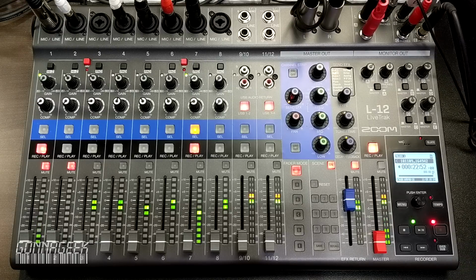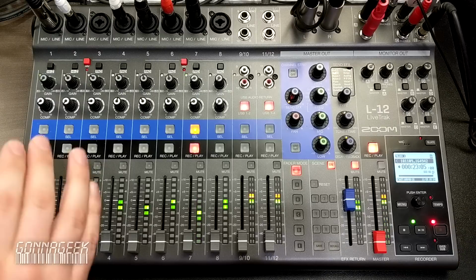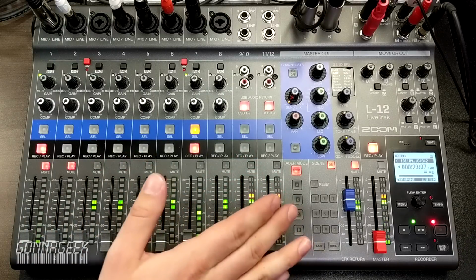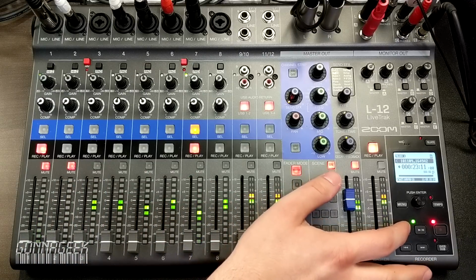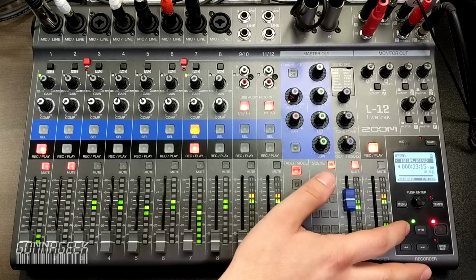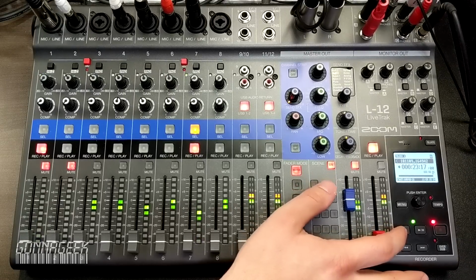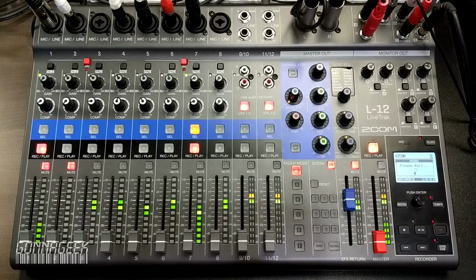All right. So here's one that a lot of people have asked about, and it's the SLATE functionality. I can't believe I didn't mention this on the previous video, but the L-12 actually has a SLATE functionality. In order to do this, I'm going to have to shut off this recording. Don't worry, you won't notice anything on the video. I'm recording through my Zoom H6 right now so that I can do this. But I'll shut off this recording right here.